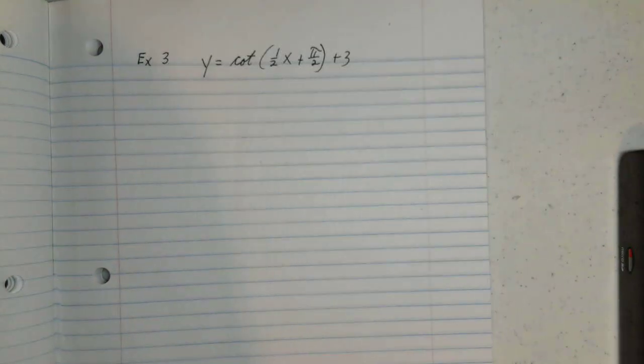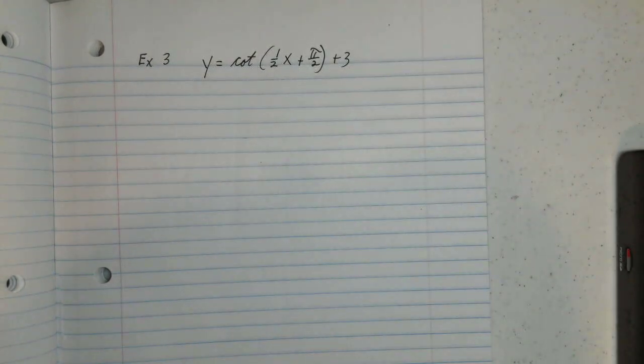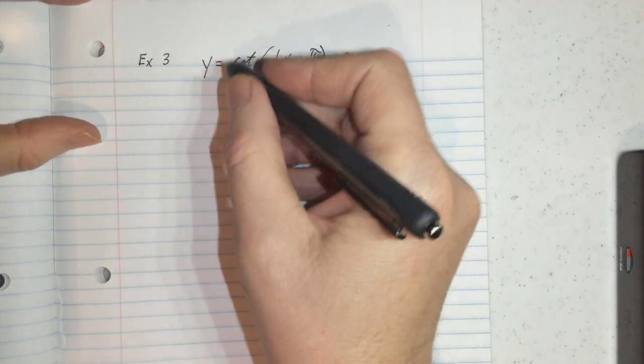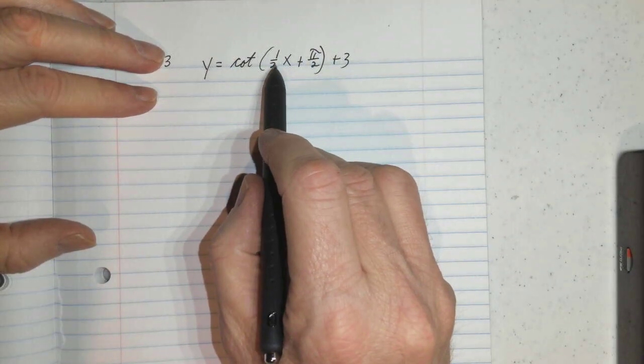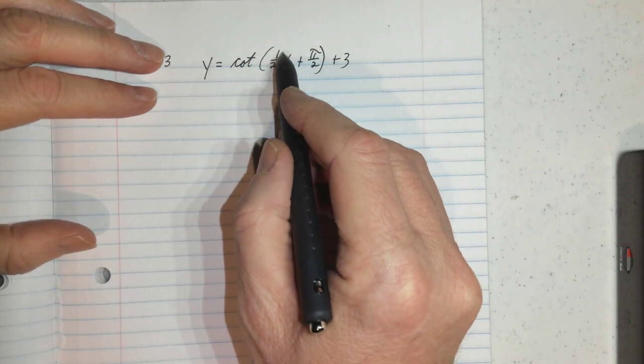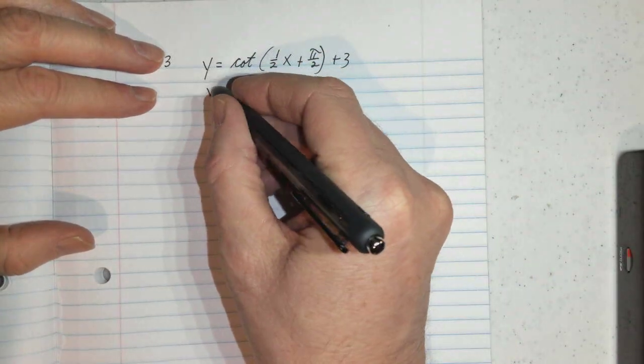Well, hi everyone. We're going to work on this third example, just on another video, this new video. If you have a coefficient besides 1 here, I want you to factor out that coefficient.